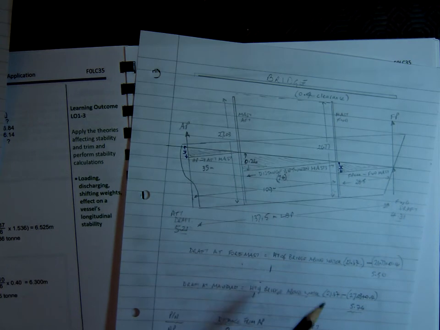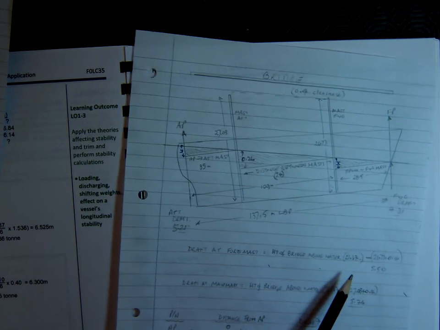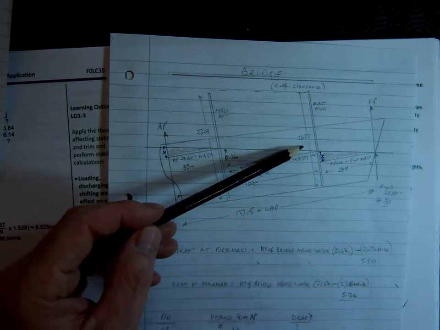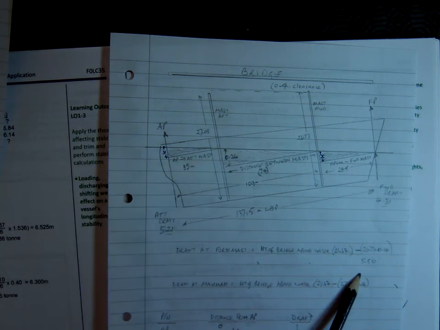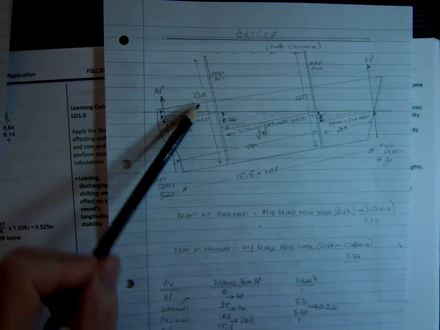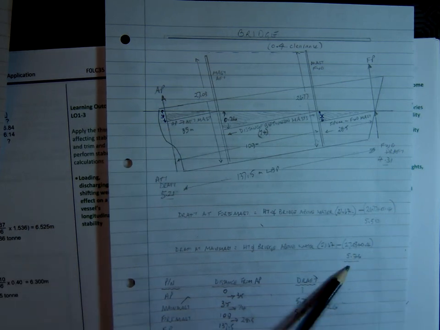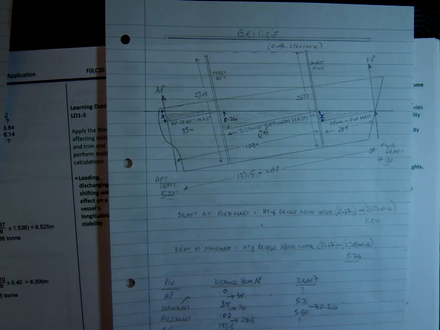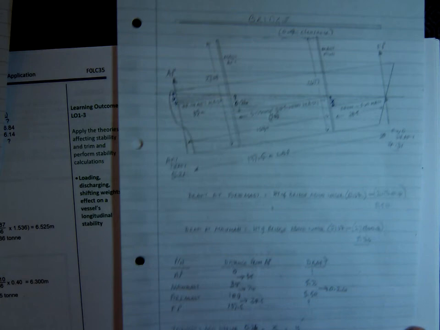So the draft at the foremast is going to be the height of the bridge above water, 21.67. This of course is the draft that we require: 21.67 minus the 26.77 plus the 0.4 clearance. So it gives us a foremast draft of 5.5. At the main mast, again, height of bridge 21.67 minus the 27.03 plus 0.4, 5.76. So at the masts, the drafts have to be 5.5 and 5.76.